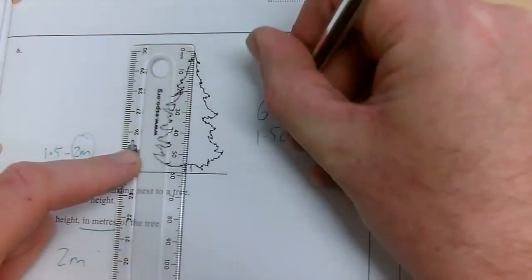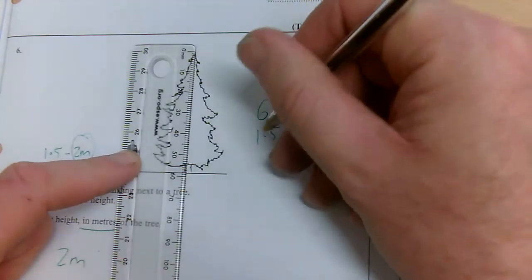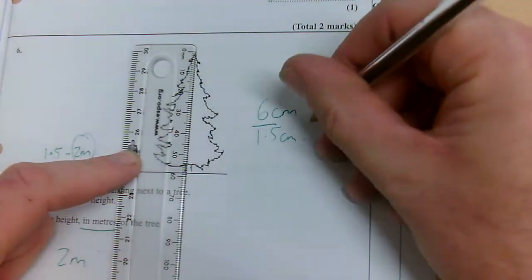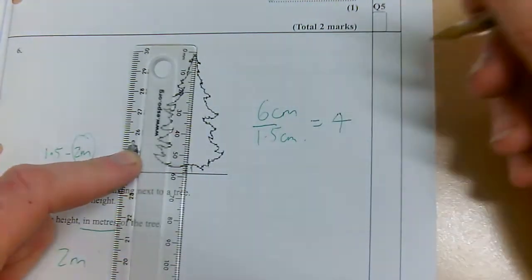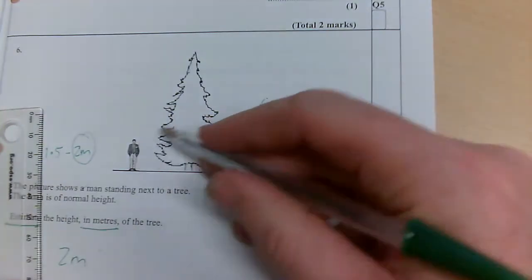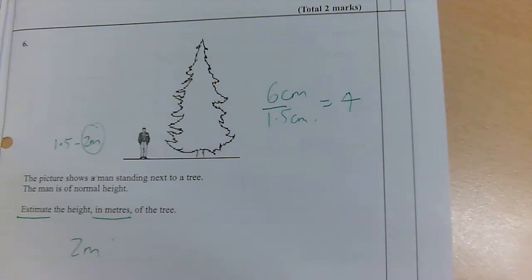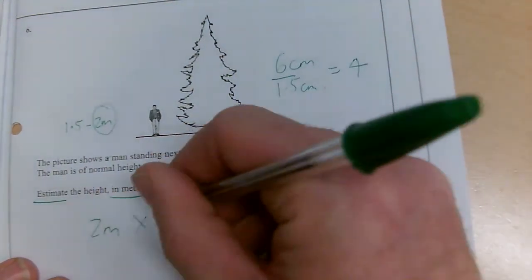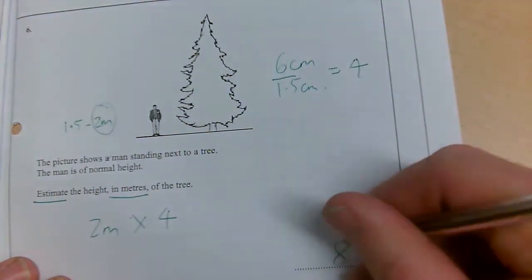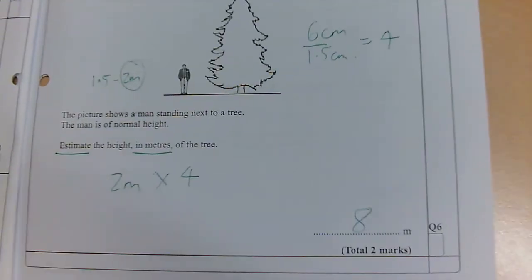So I know that's 6 centimeters. 6 divided by 1.5 gives us a scale factor of 4. So that means that tree is roughly 4 times bigger than that man. So therefore, what do I have to do? 2 times 4. I know the tree is roughly 8 meters tall. Okay.